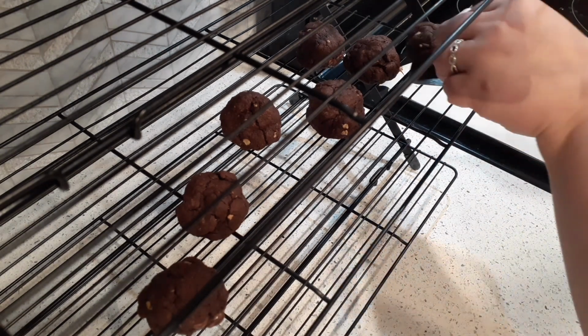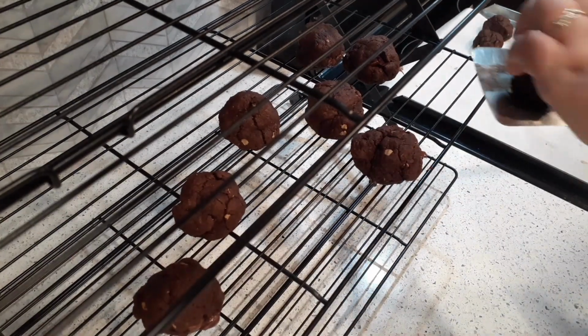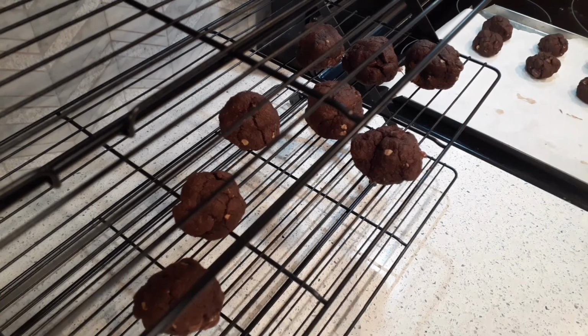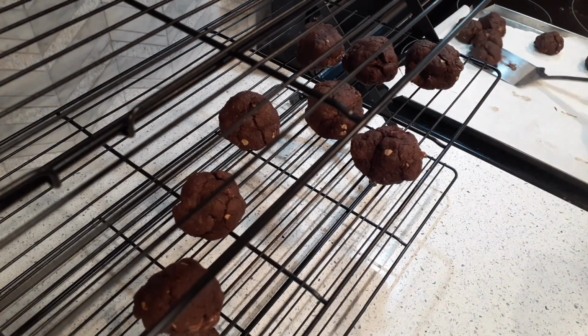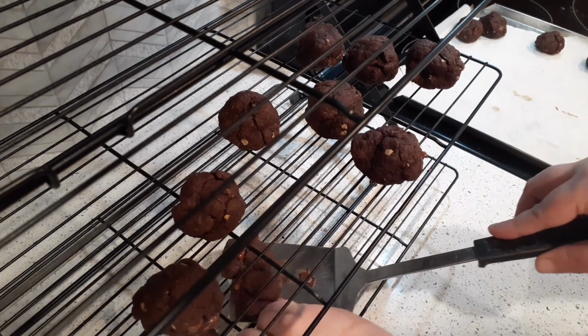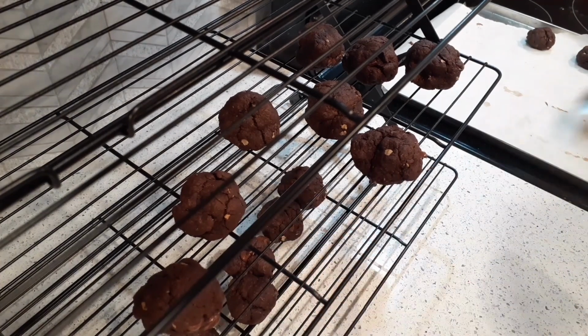But you want to get them off quickly. Ow. That's melted chocolate on my hand. Yes, they're very hot. You need to let them set a few minutes before you eat them, because that chocolate is bubbling hot, and yes, I just burned my finger.